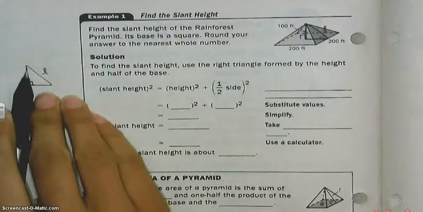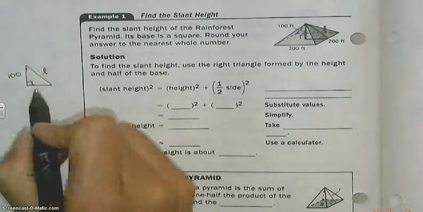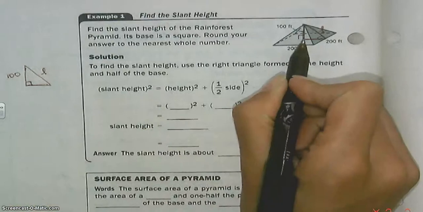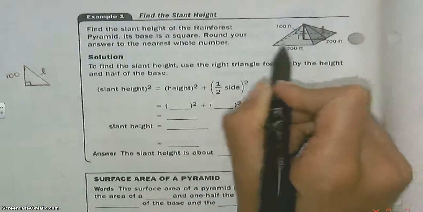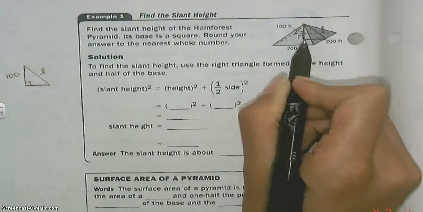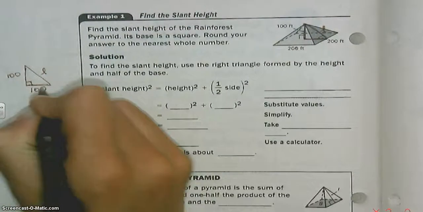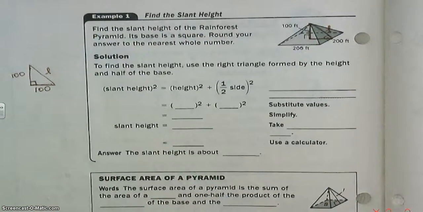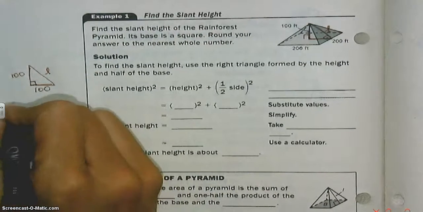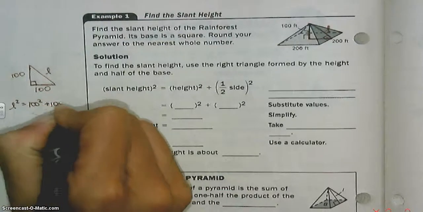Well, how tall is this? This is the regular height. That is 100. How long is this? Well, notice it goes from the middle to the edge. This whole length is 200, which means that this is half of 200, which is 100. Now we can do the Pythagorean theorem. a squared plus b squared equals c squared, because we have a right triangle. L squared equals 100 squared plus 100 squared.